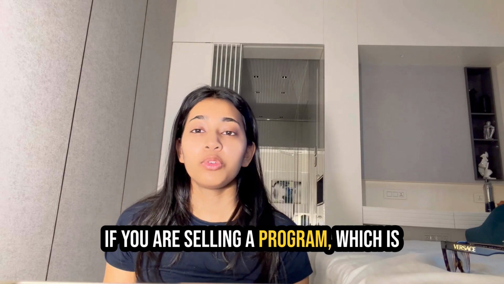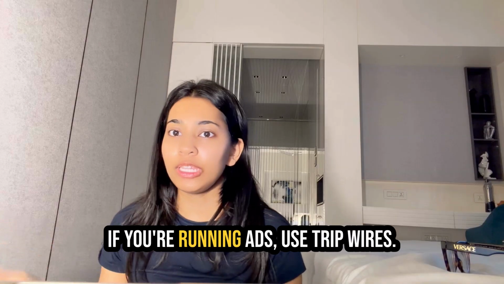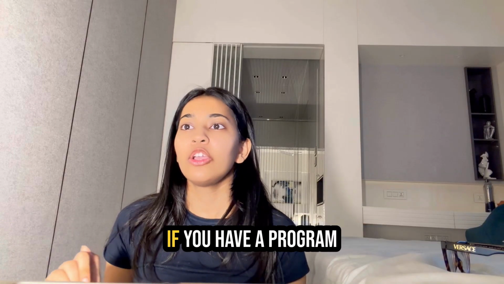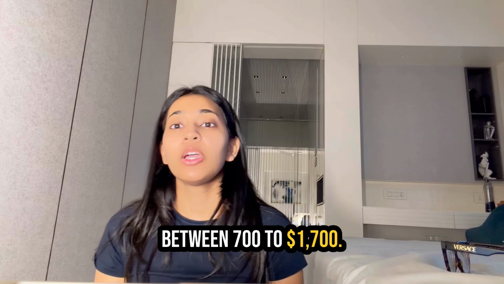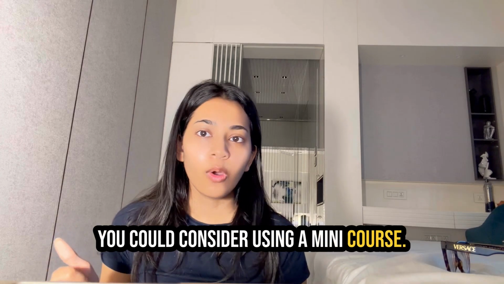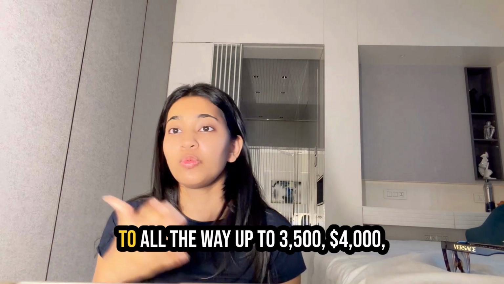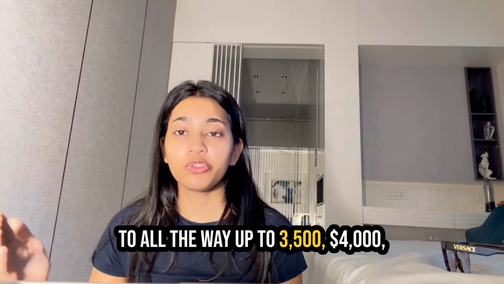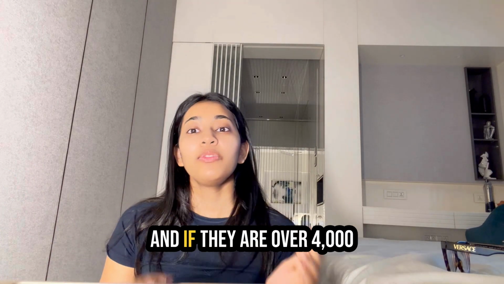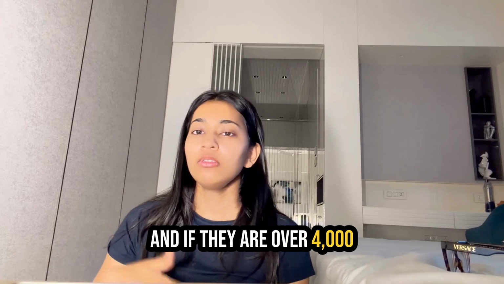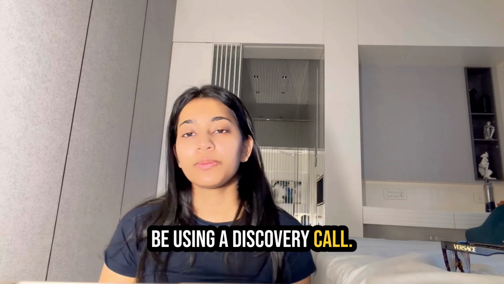So here's the recap as to which stage are you at and what should you be using. If you are selling a program which is around $500, definitely use Tripwires. If you're running ads, use Tripwires. If you have a program which is anywhere between $700 to $1,700, you could consider using a mini course. If your programs are between $1,500 all the way up to $3,500, $4,000, you could consider using a webinar. And if they are over $4,000 and $5,000, then you should be using a discovery call.